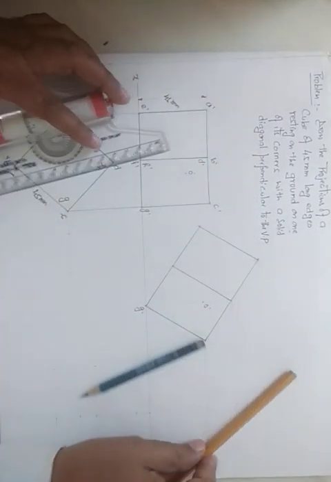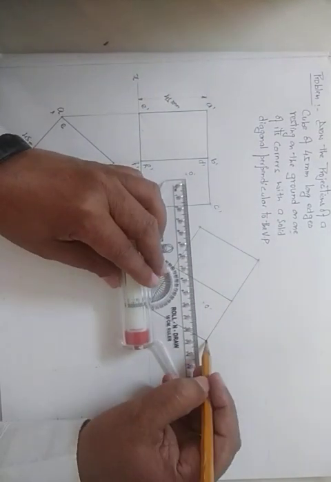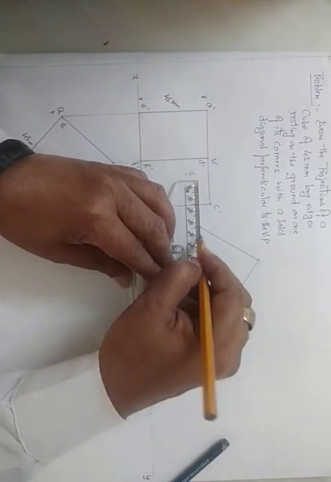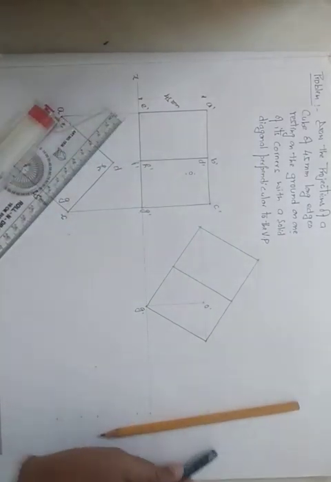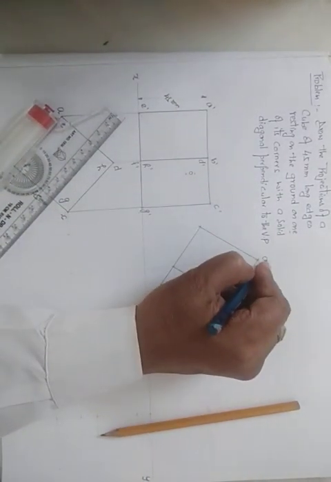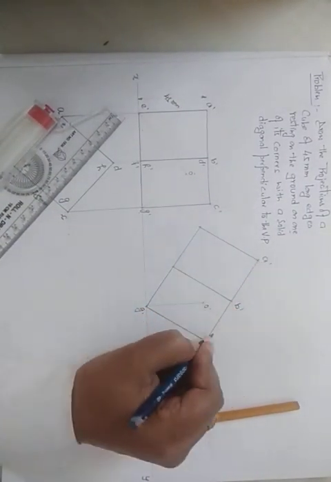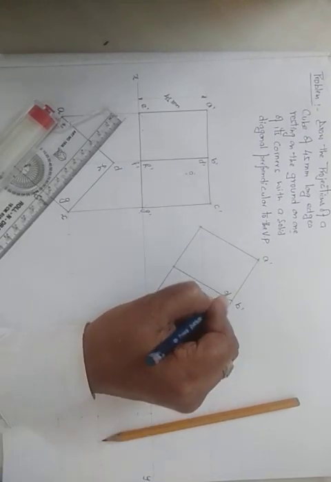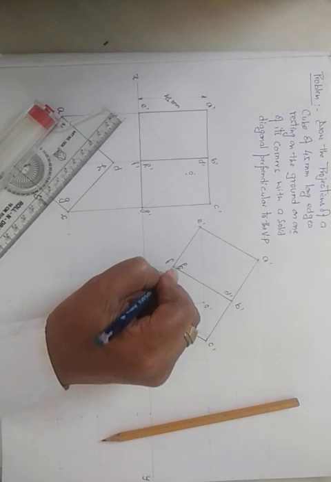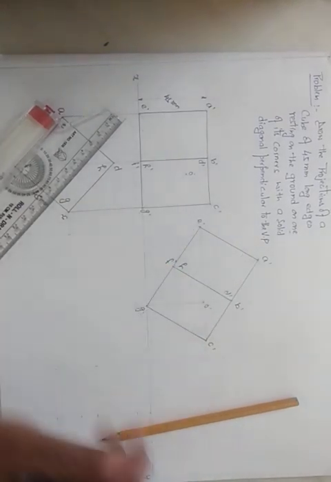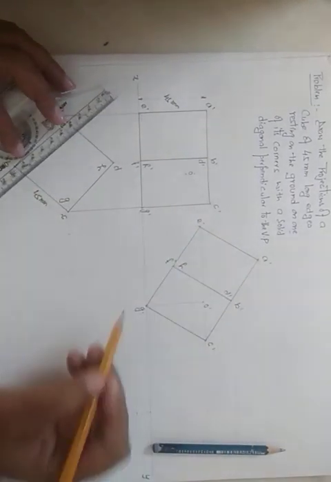So what we have done, actually, is we have made this line EC parallel to the HP, and just name the points in the same pattern as they are in the first front view. So this will be like this: E dash, F dash, G dash and H dash. Now look at this line. E dash, C dash will now be parallel to HP.